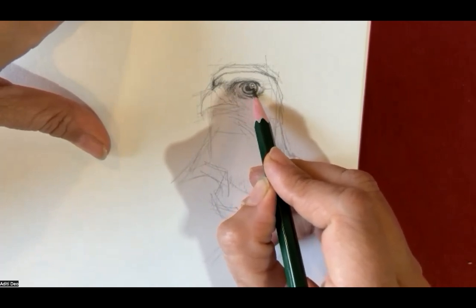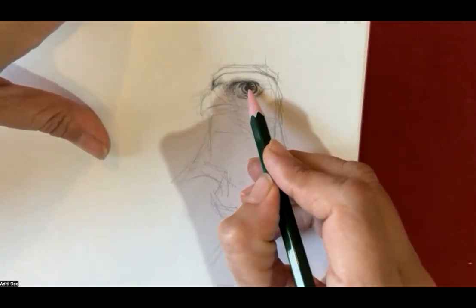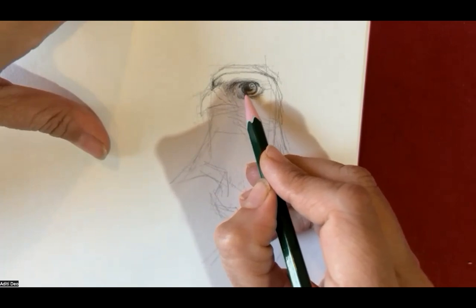So I will make this eye like it technically needs to be. And then I will add more depth around it.